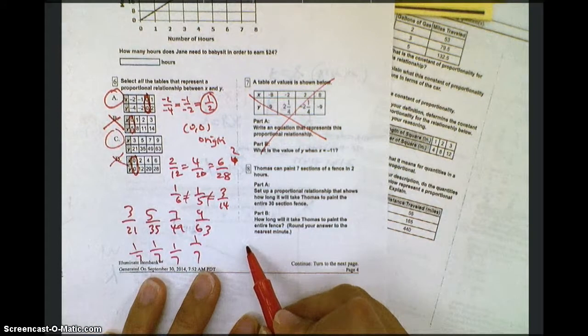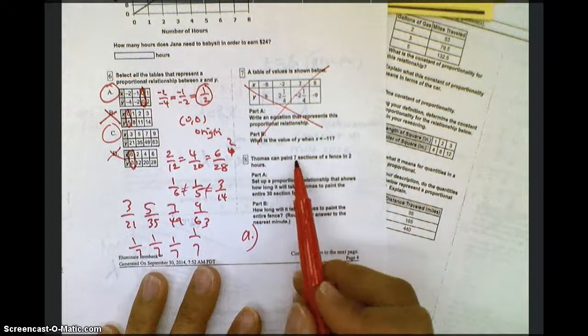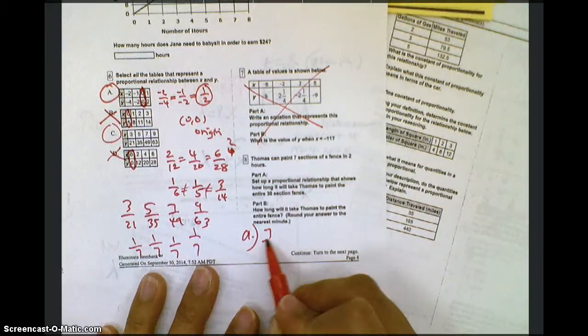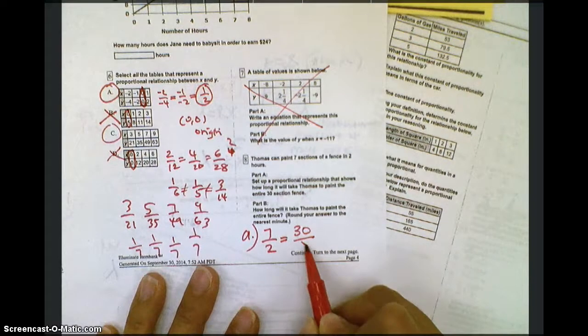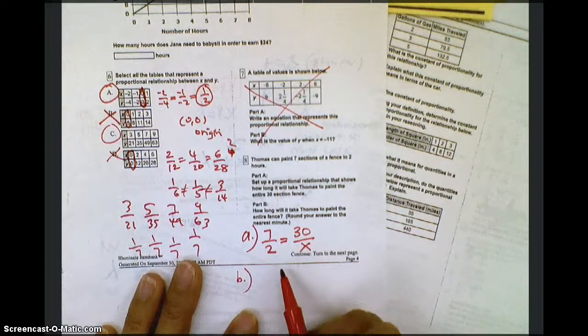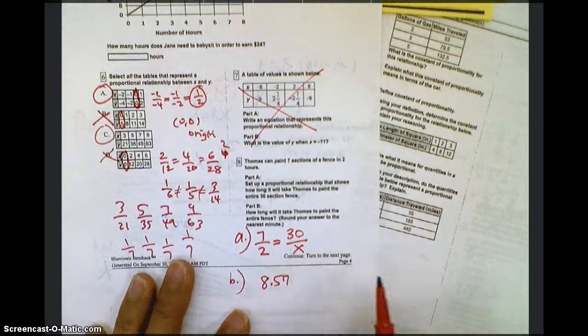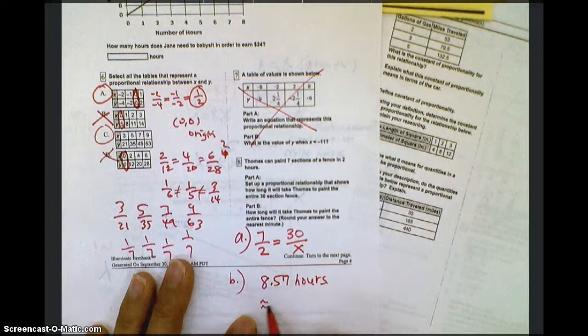Number 8 has two parts, an A and a B. A just asks you to set up the proportion. There's 7 sections that take 2 hours, so 7 over 2. And then I have 30 sections over X, the number of hours. So that's my setup. Then for B, I'm going to solve that setup. When I cross multiply, what you will get is 8.57, and the decimal continues, hours. Now that's represented in hours. That is about 8.5 plus more hours.